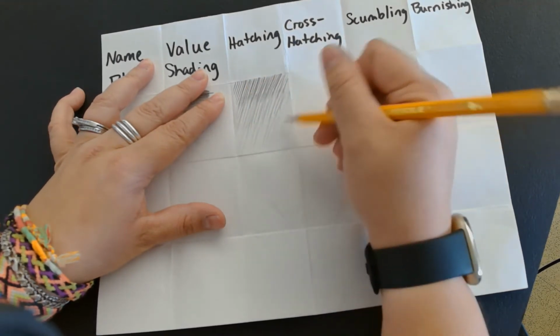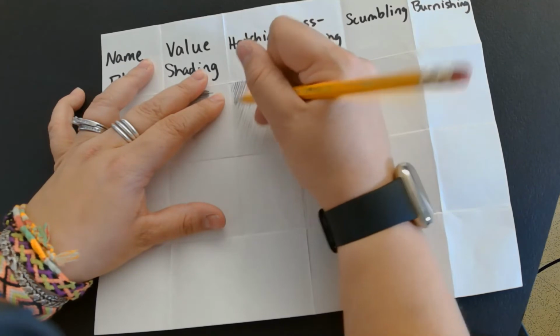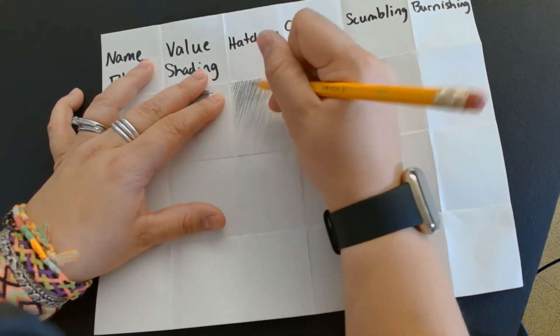Is that how some people do rain? Sure. Yeah, same idea.